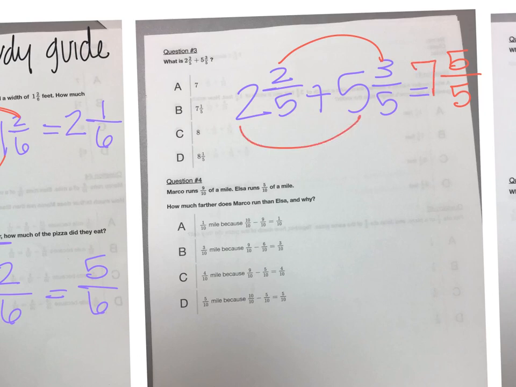Now, if you get a mixed number and the fraction part of it is the same, like 5/5, the top is 5, the bottom's 5, that number is equivalent or the same as one whole. So instead of writing 7 5/5, I would change that to a 1 and add it to the 7, and it would become an 8. Because in the answer choices, you don't see 7 5/5, but you do see 8.